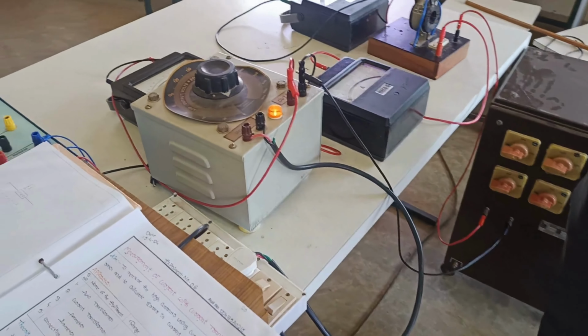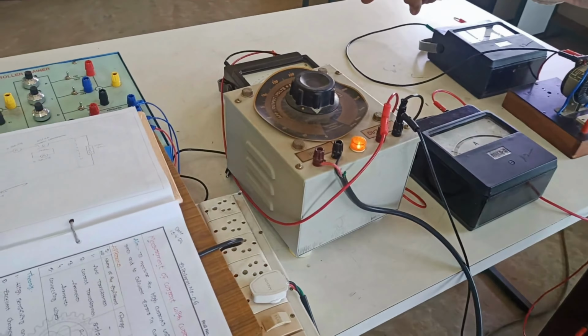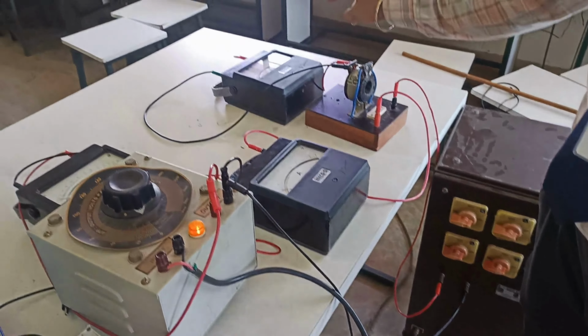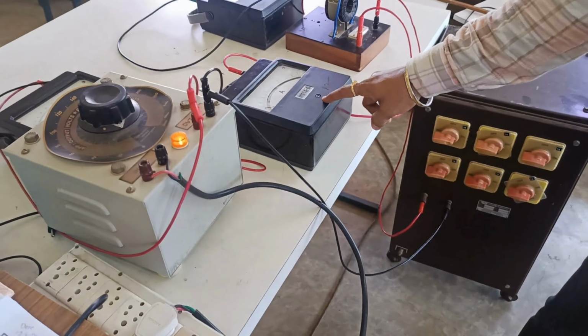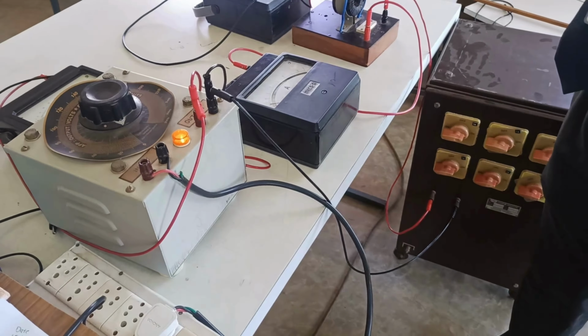As soon as you turn on the supply, the light will start glowing and the voltage will also be 0. Here, this meter is connected to 10 amperes, that's why we multiply by 2 times. That also is connected to 5 ampere, so multiply 2 times to get the current. This is called the primary current. This is called the secondary current of the transformer, where the transformation ratio is 5.